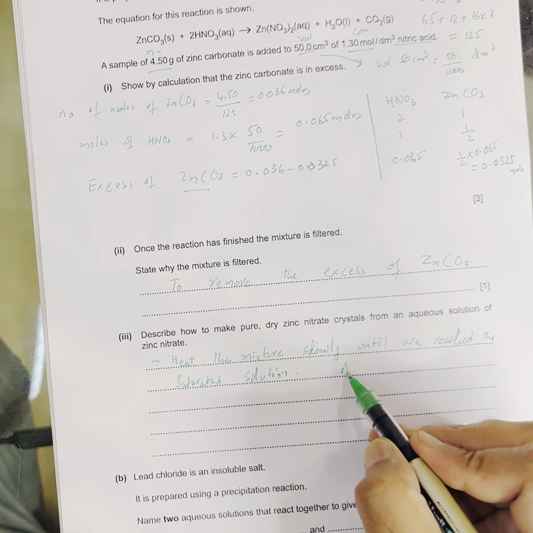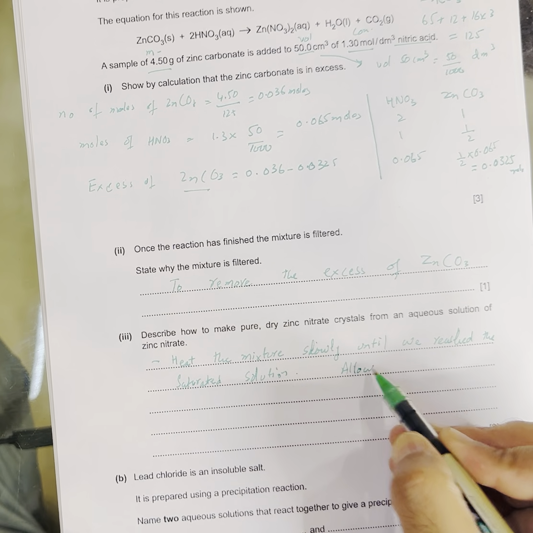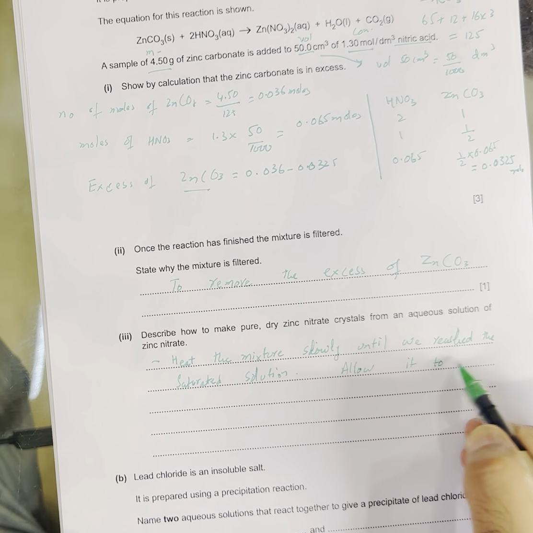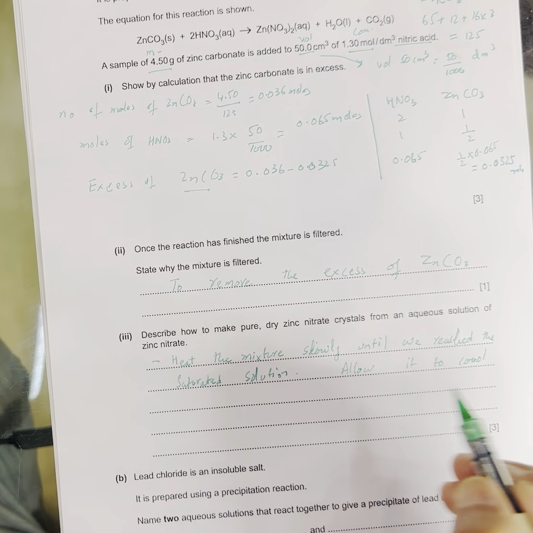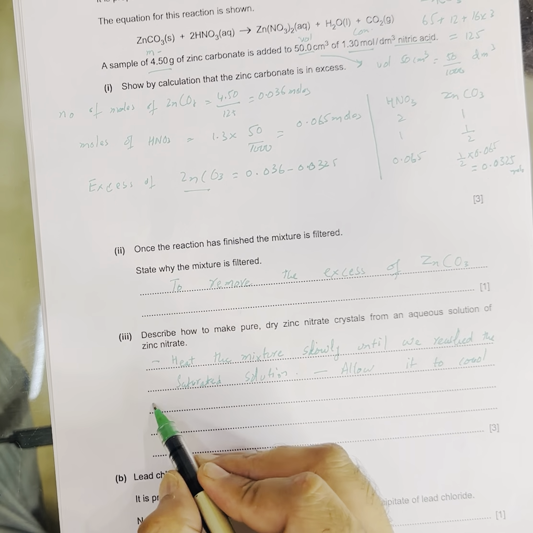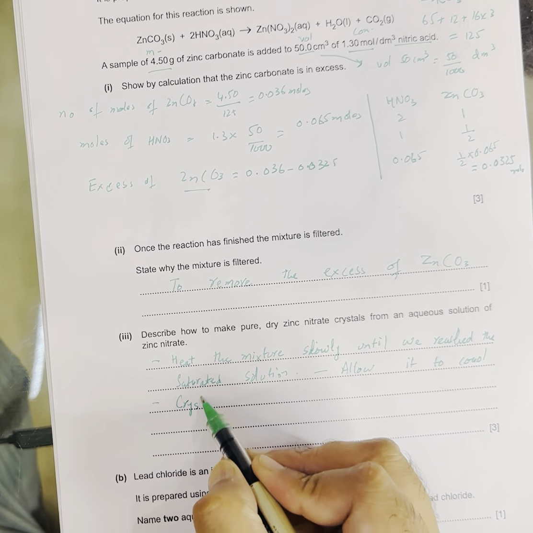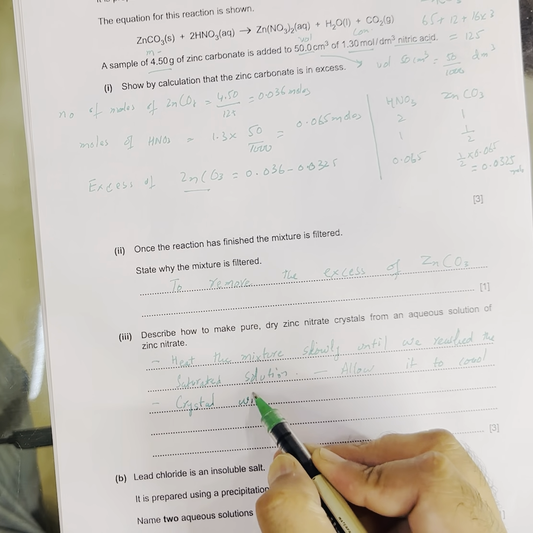Then allow it to cool. Crystals will start to appear.